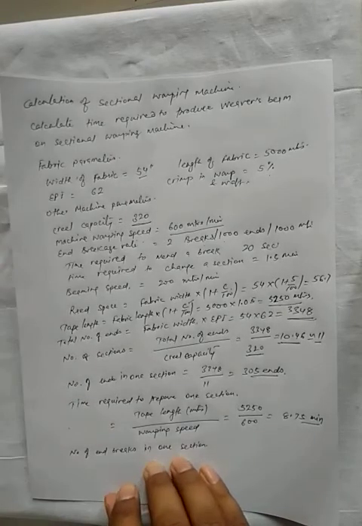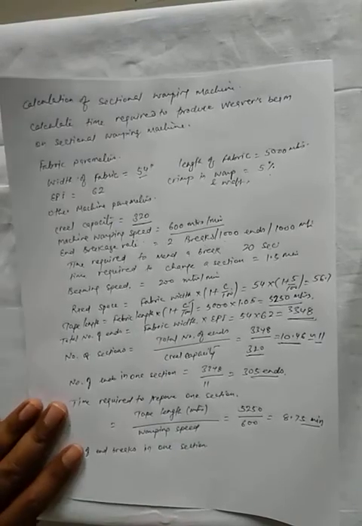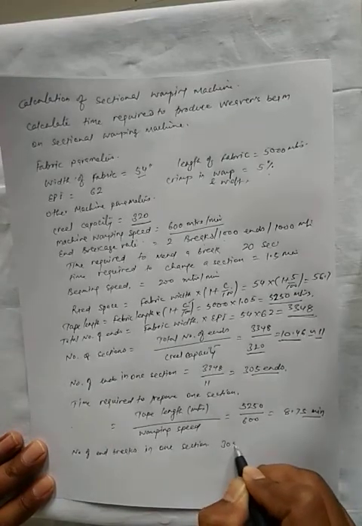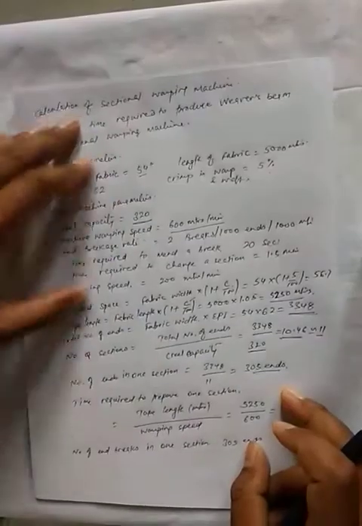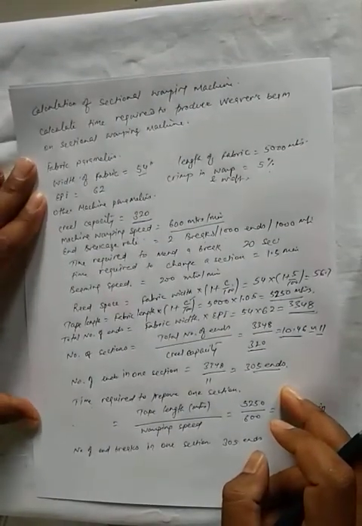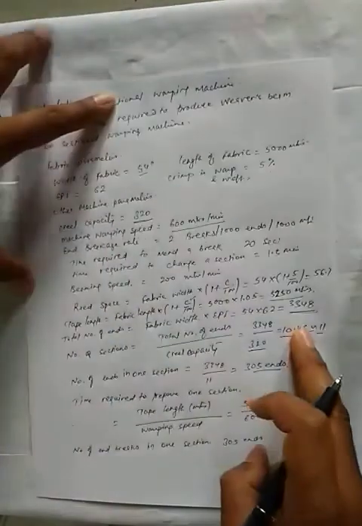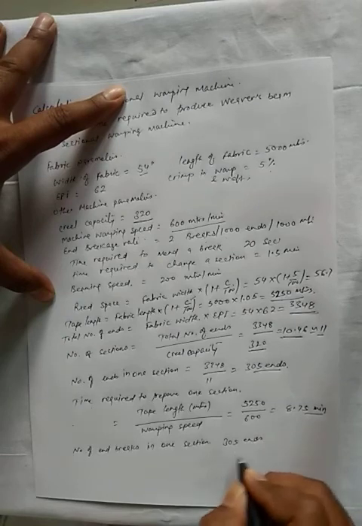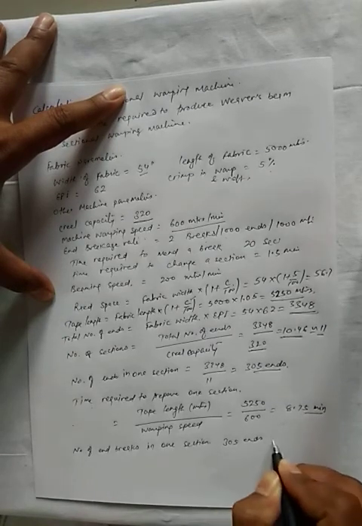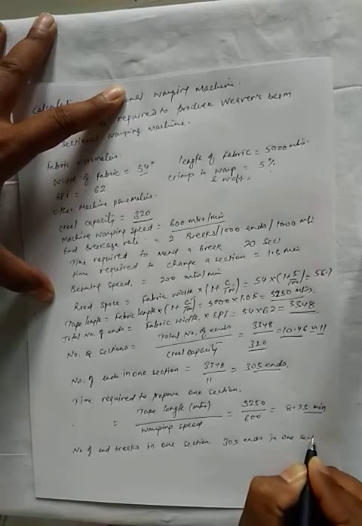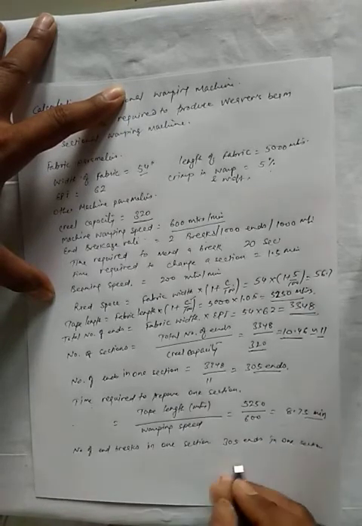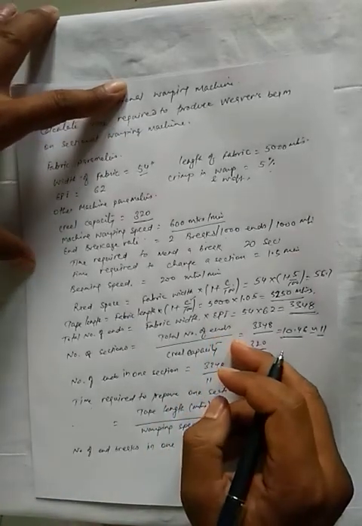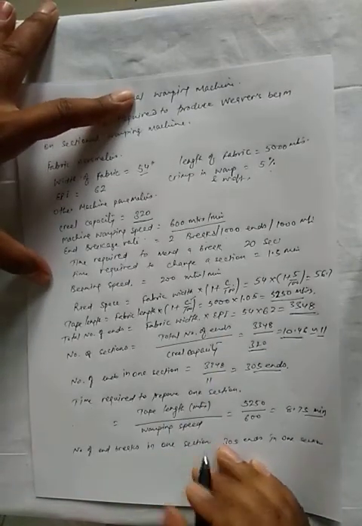Here we have 305 ends, and the length is 5250.